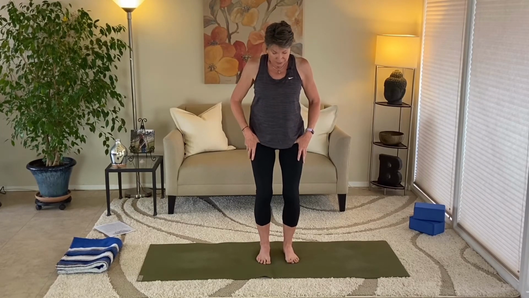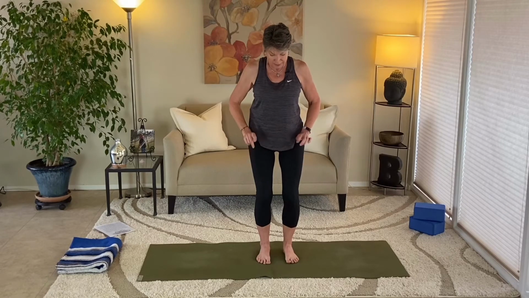So feet hip width apart. We're going to put a little bend in the knees. So look at those knees. They are not past the toes. Weight in the heels, arches lifting a little bit, toes light, they can wiggle. Start with hands on the hips and just lift and lengthen the front of the body. Good. Keep that weight in the heels.